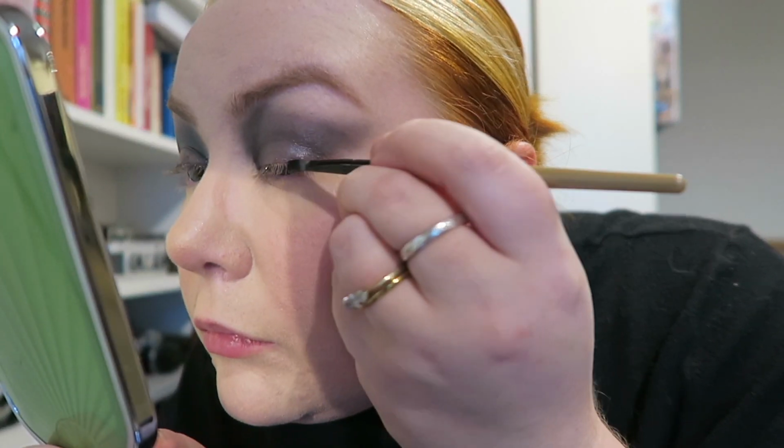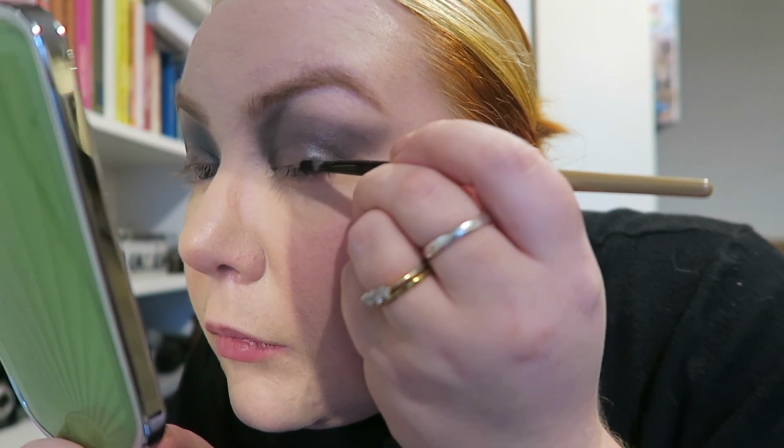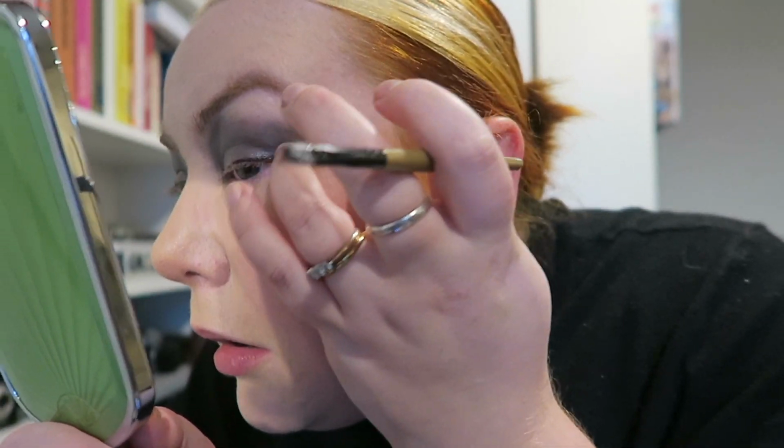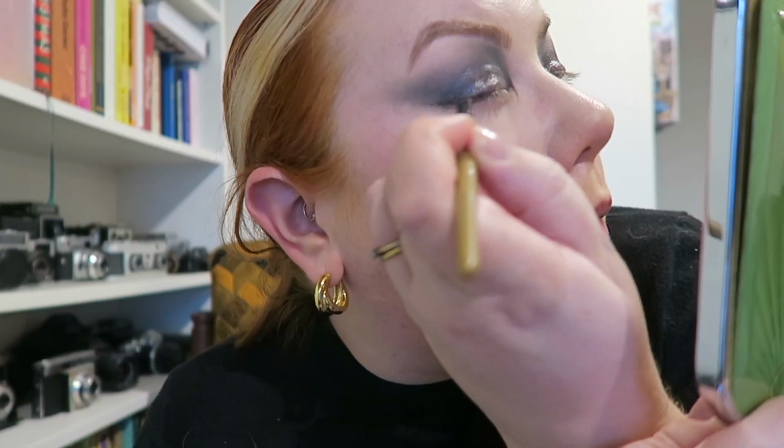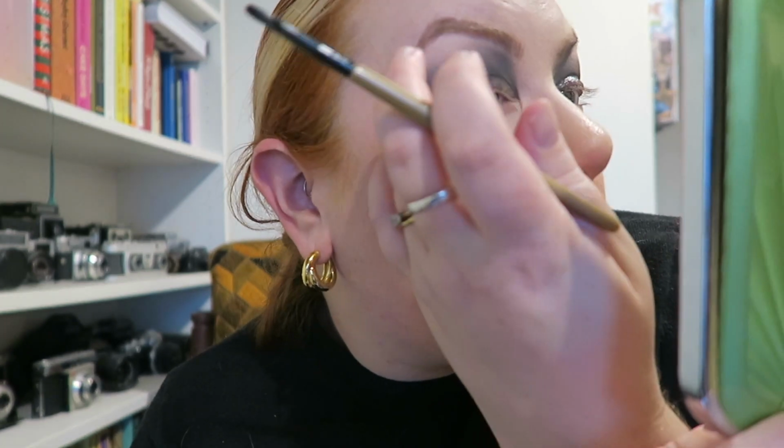So the next step is I took a little bit of a stronger mix of pigment and I did a little bit of a wing just to elongate the eye, nothing too drastic. Here's where I noticed a tiny shadow on my eye and then smudged a load of black, and that took ages to get off because of the texture of the product.